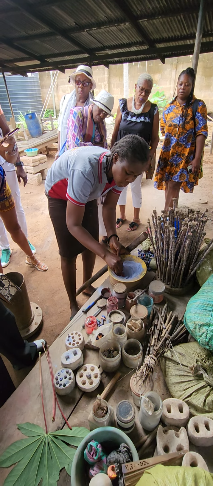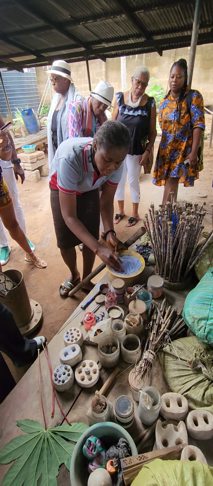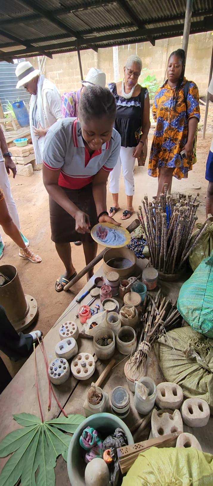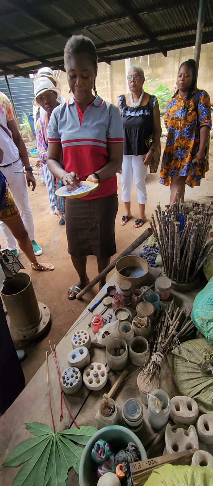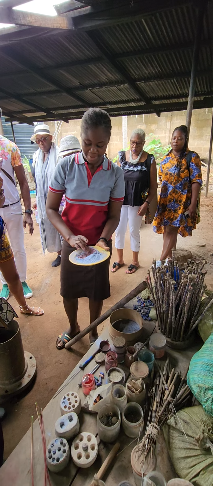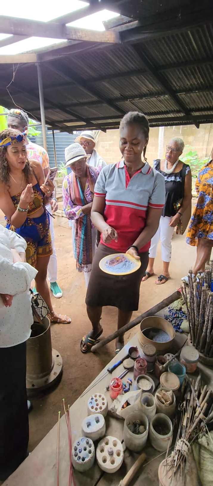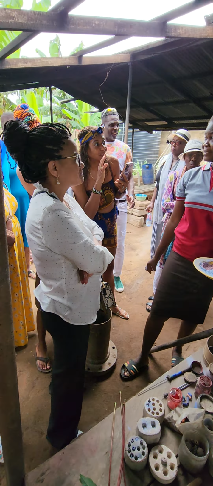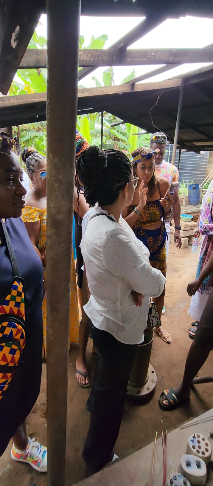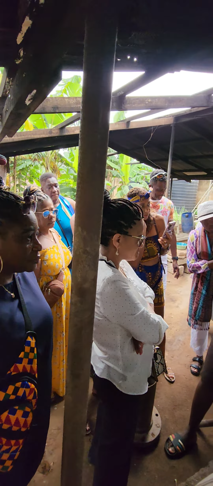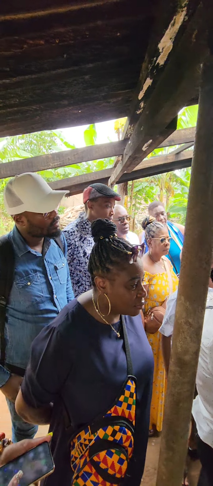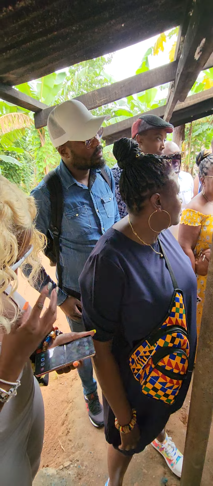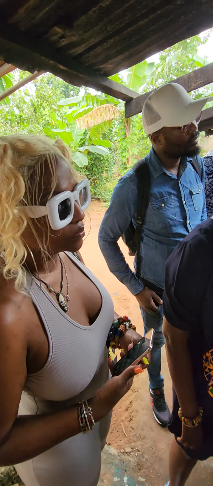Where do you get the dye from? Do you make the dye or do you buy it? We buy the dye. We don't make the dye here in Ghana. We get it from Germany, North Germany. What do you call that dye? It's ceramic dye, specially made for glass powder.